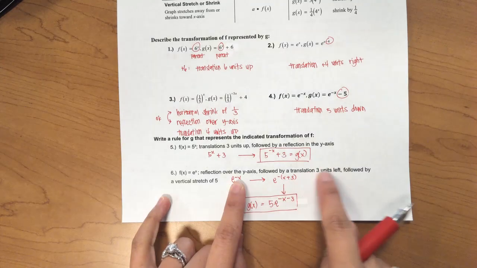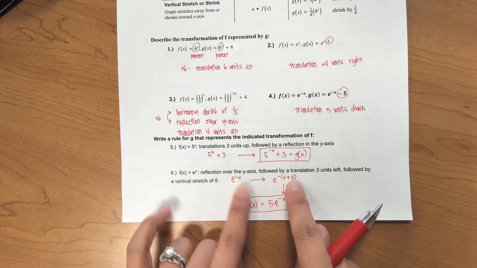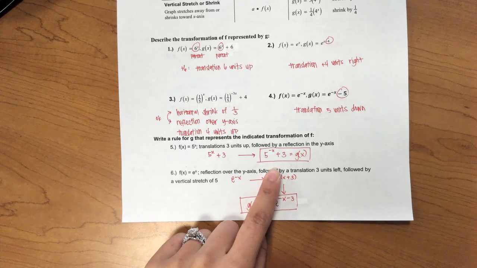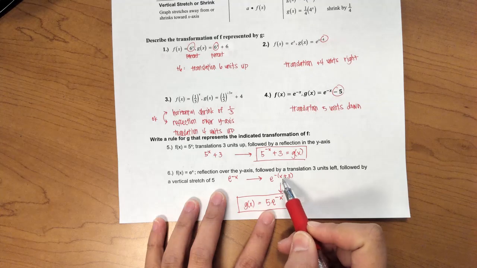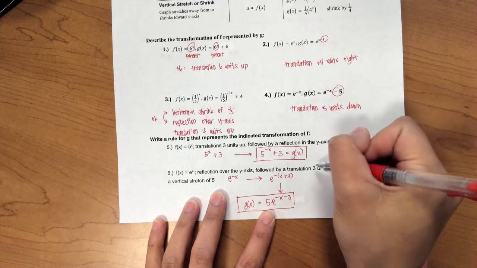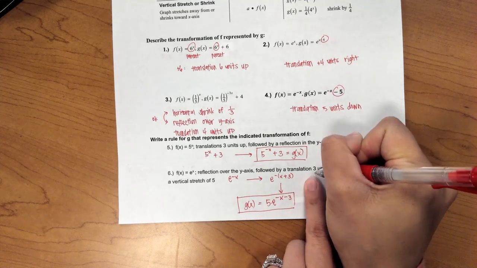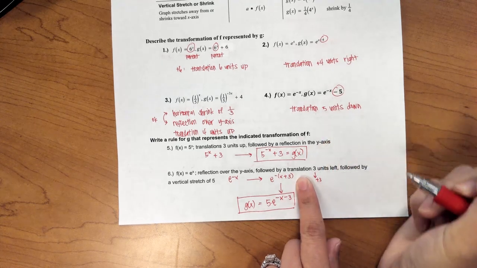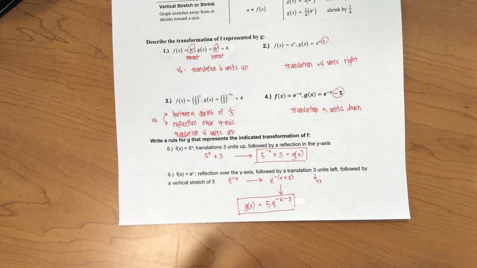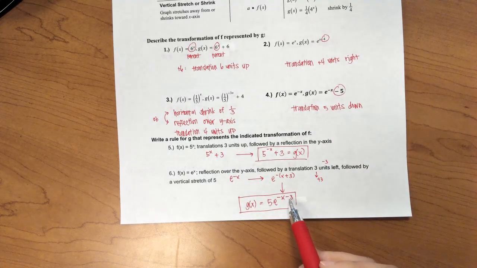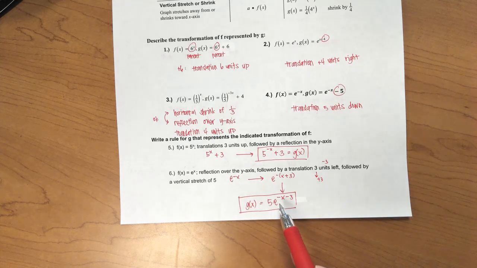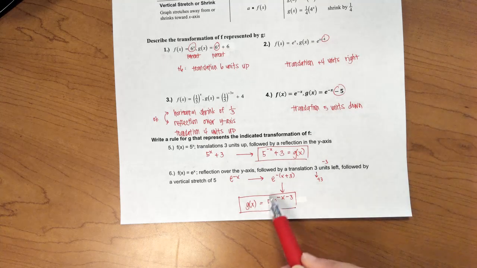The translation left and right has to do with only the x, and it ignores the negative. The negative is an extra multiplication, so when we write it in, this -3 left turns to positive 3 right, which looks like the opposite sign because 3 left is negative. When you distribute the negative, it comes back and becomes a negative, and then a vertical stretch is just multiplied in front. So just be careful there.